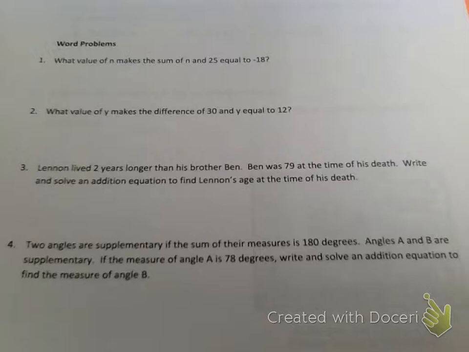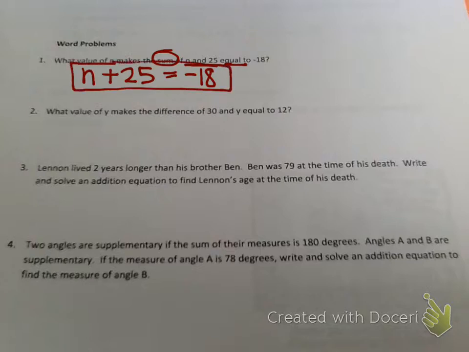Then we have some word problems to take a look at. What value of n makes the sum of n and 25 equal to negative 18? So the sum tells us to add, and we're adding n and 25 equal to negative 18. Right now I just want you to write the equation. Do not solve them. On the word problems, I just want to make sure we can write the equations.